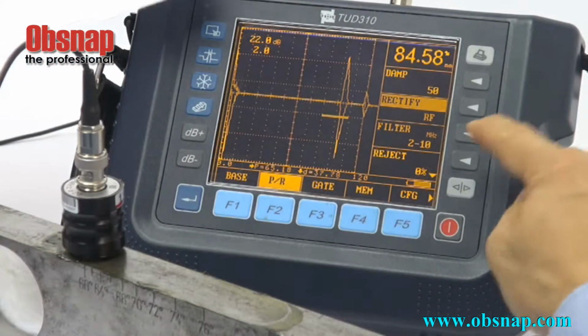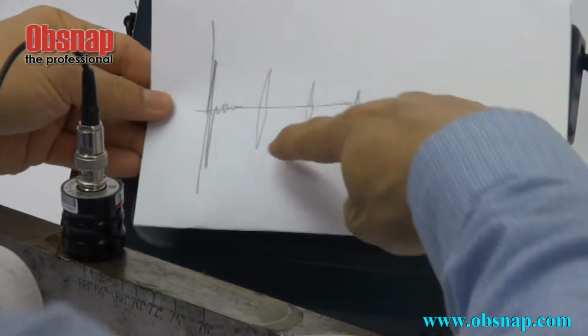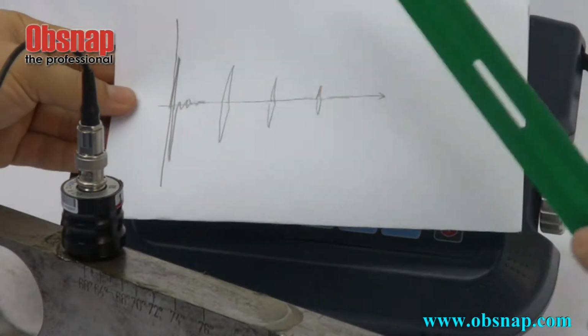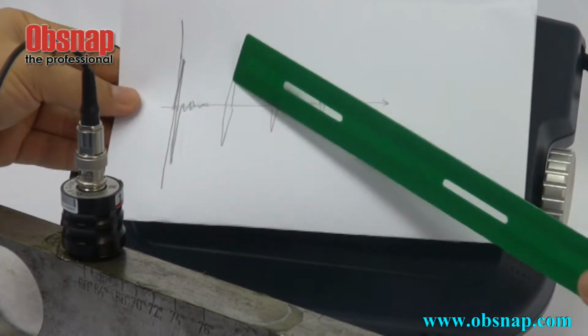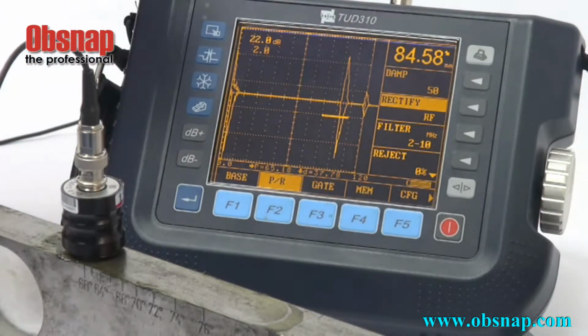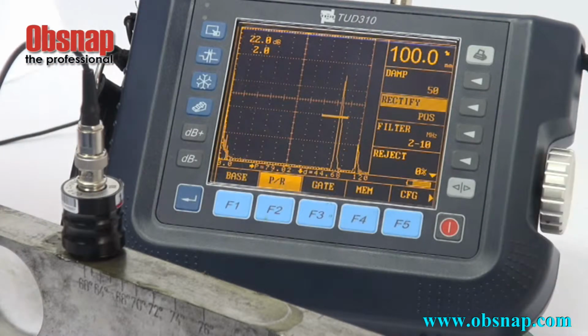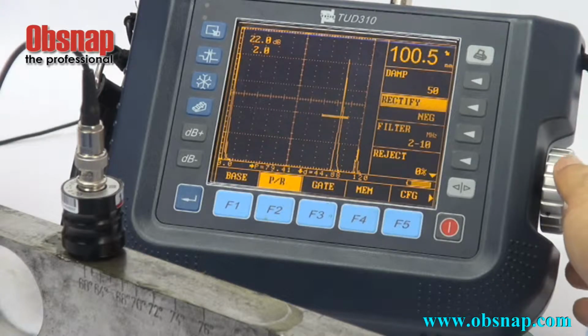The next one is actually radio frequency. And what is radio frequency? It looks exactly like this. There is actually a full radio frequency pulse. But seldom do we use it. Normally we will just use positive or negative. That would be good enough.